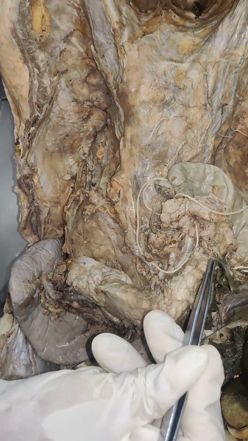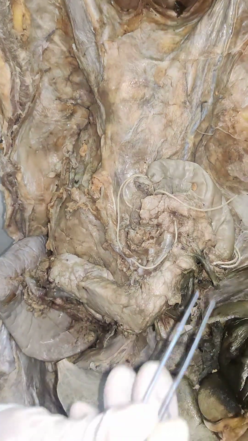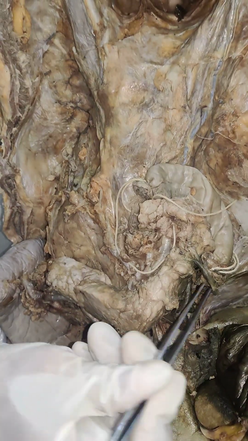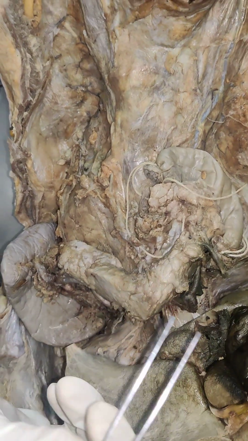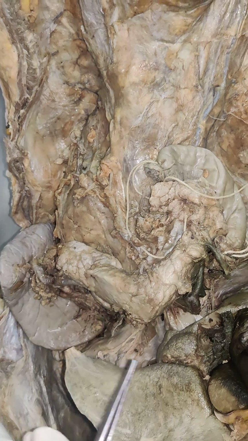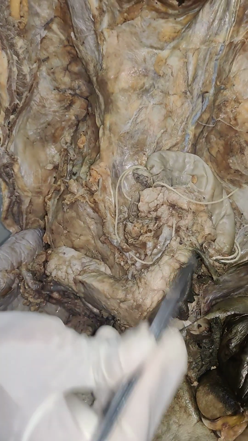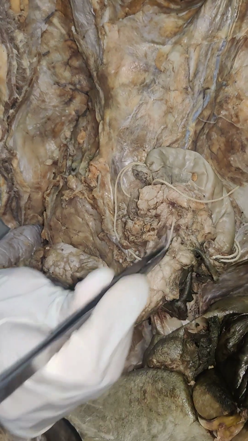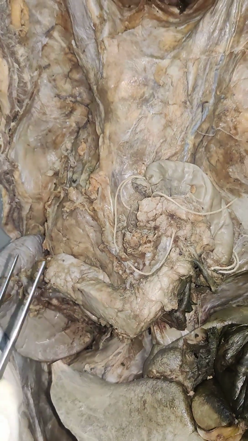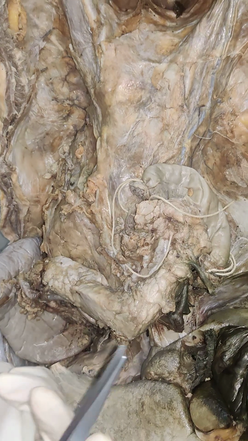So we'll study the external features of the neck. We have two surfaces, the anterior surface and posterior surface, and two borders, superior border and inferior border. The relations of the neck: the anterior surface is related to the pylorus. The posterior surface is related to the commencement of the portal vein.